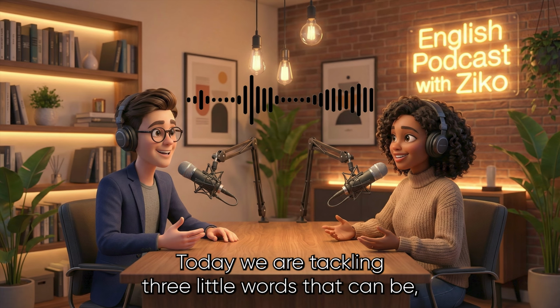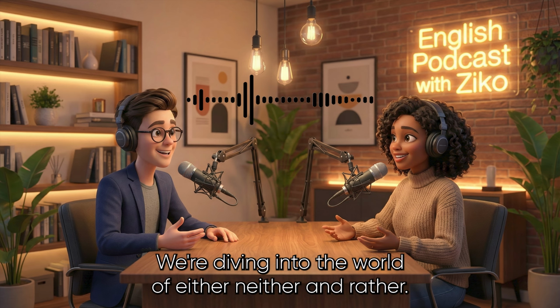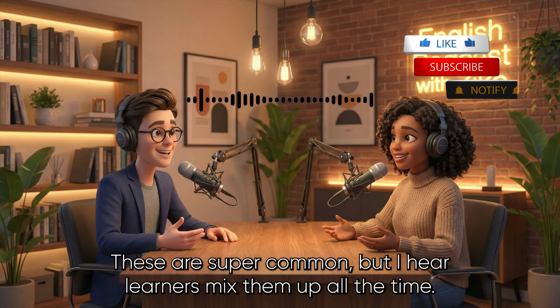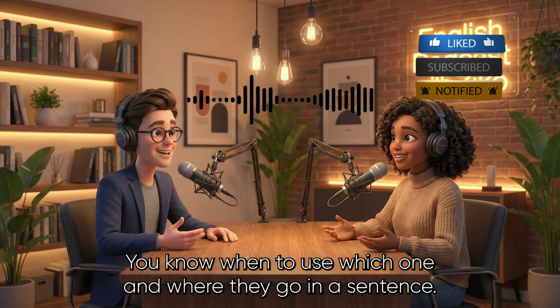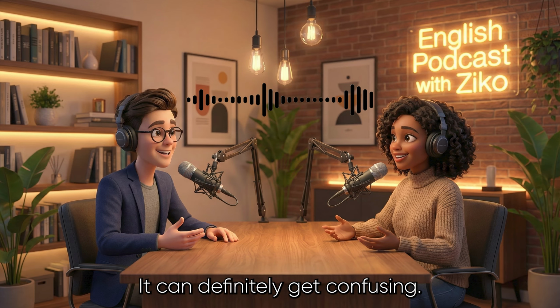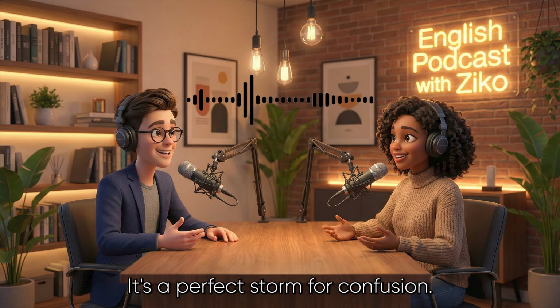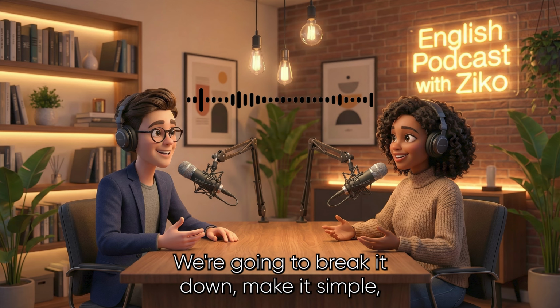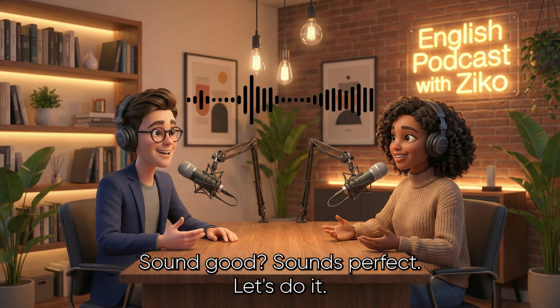Well, today we are tackling three little words that can be, let's say, a little tricky for a lot of English learners. We're diving into the world of either, neither, and rather. Oh, yes, the tricky trio. These are super common, but I hear learners mix them up all the time. You know, when to use which one and where they go in a sentence. It can definitely get confusing. Exactly. They all kind of sound similar, they look similar. It's a perfect storm for confusion. So our goal today is to demystify them. We're going to break it down, make it simple, and give you tons of examples you can actually use. Sound good? Sounds perfect. Let's do it.